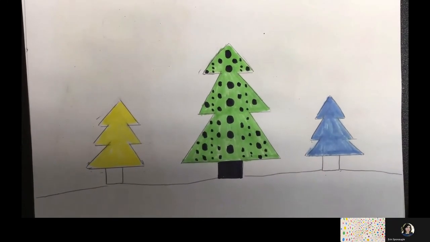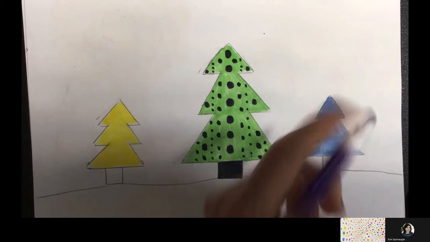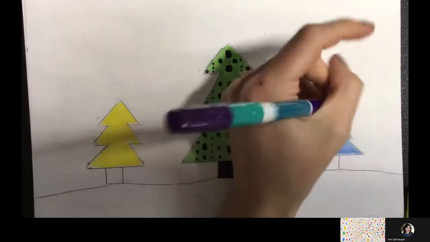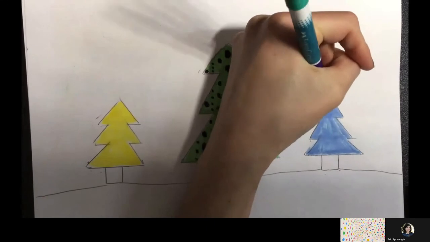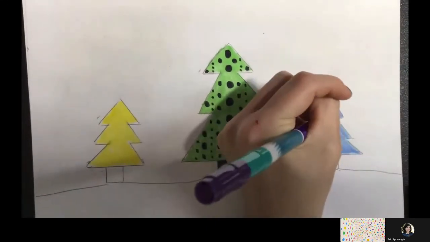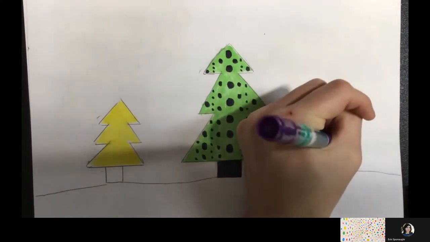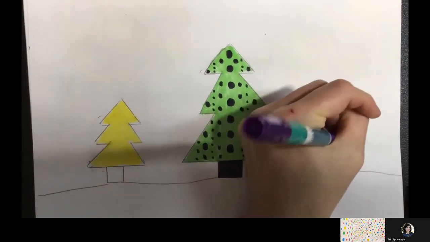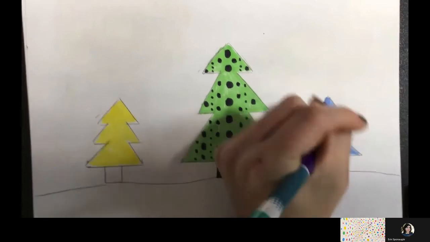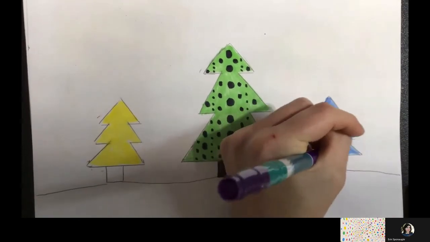Okay, so there's one way you could do it. For another way, you could just do alternating styles of dots, or sizes of dots rather. So on this little tree right here, I might start with a purple dot, and I'm going to draw it off to the side a little bit. In fact, I might draw several of them that are kind of close to the sides. I'll draw one down here.